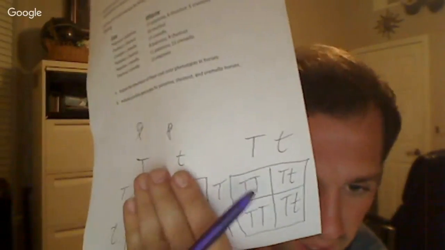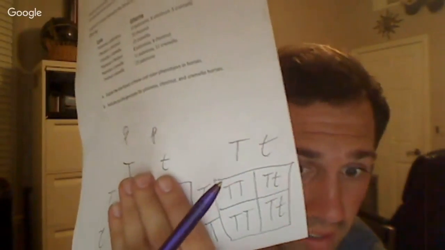A Palomino with a chestnut, so a mixed one with the chestnut, would make the same ratio with a big T. I'm just looking on this side. I don't know how to write backwards yet, sorry.